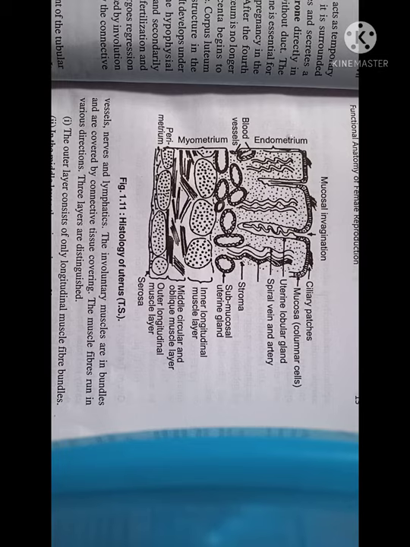Now we study the functions of the uterus. The uterus receives the fertilized ovum, maintains it to develop into the young one, and maintains the pregnancy. Through the uterus, parturition also takes place after the formation of the baby. It is also involved in the menstrual cycle. These are the functions of the uterus. Okay, we stop here today.